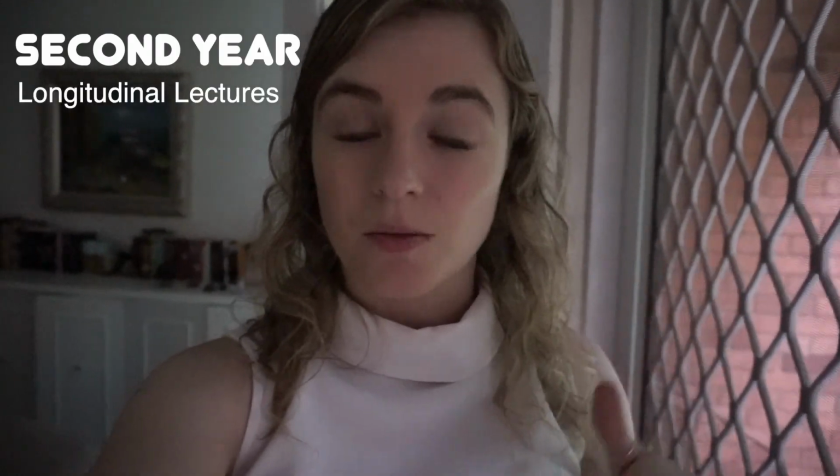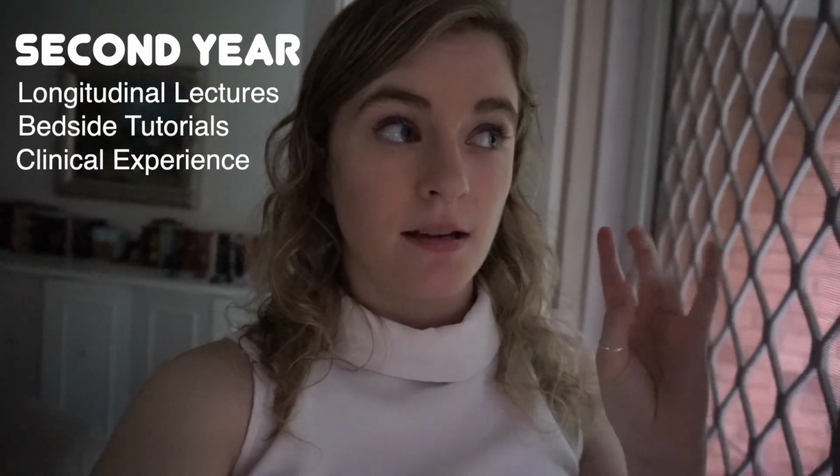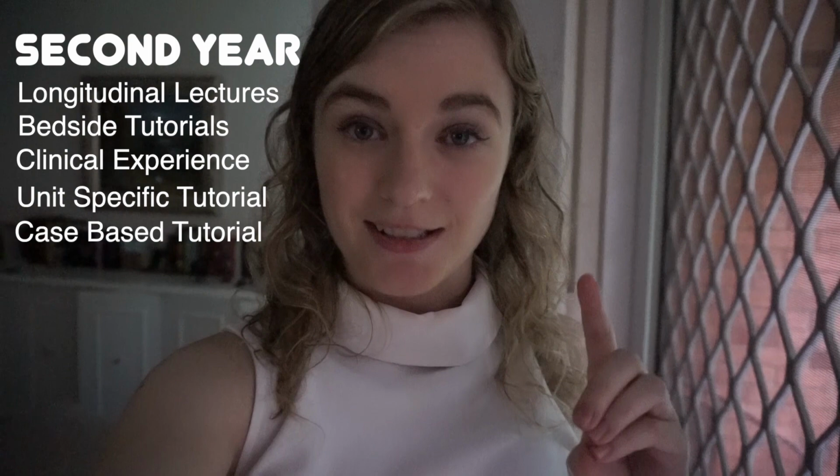For a bit of context, as I hug the window for light, it's about 8:15. Classes today start at 10, but they will normally start at 8. But they've just pushed stuff back because they have a little bit more orientation material to give us. I have a meeting at 9, so Matthew and I are going in a little bit earlier. During second year we have longitudinal lectures, which is what's happening today. We have bedside tutorials, clinic experience, and then unit-specific tutorials and case-based tutorials, and I will explain them all as they come up this week.